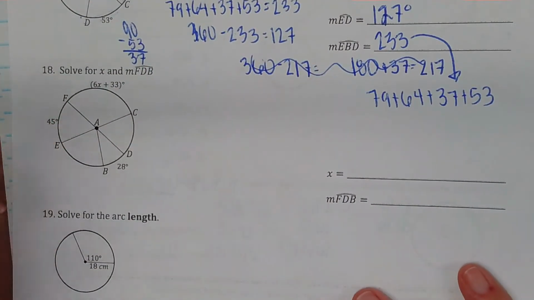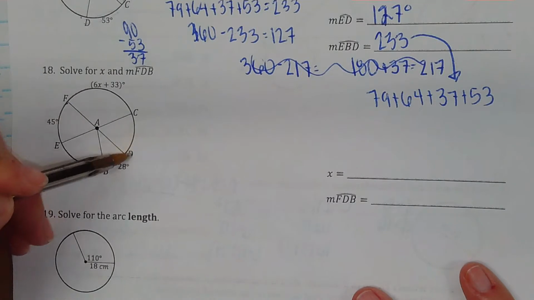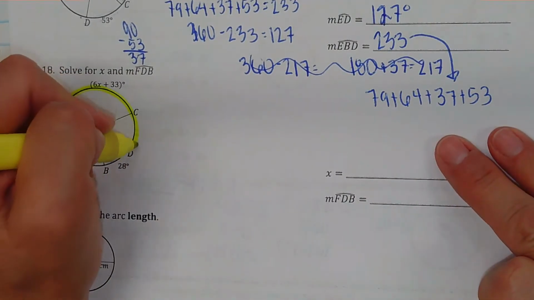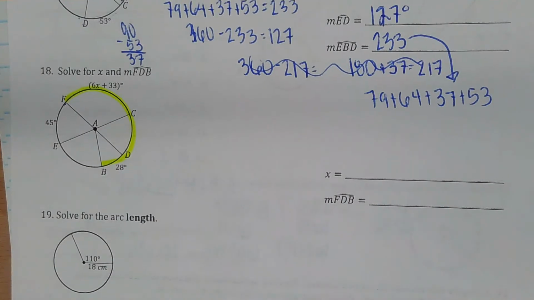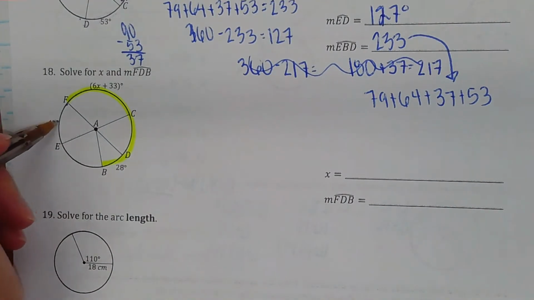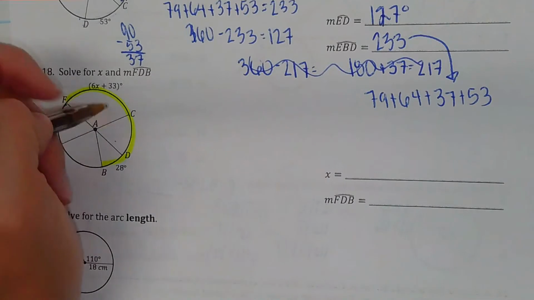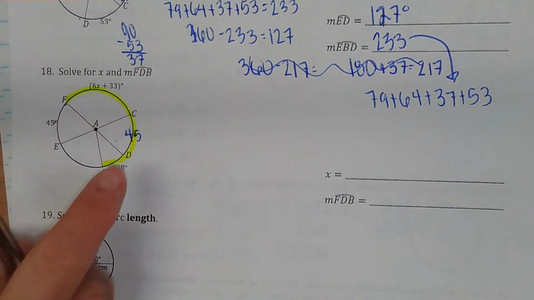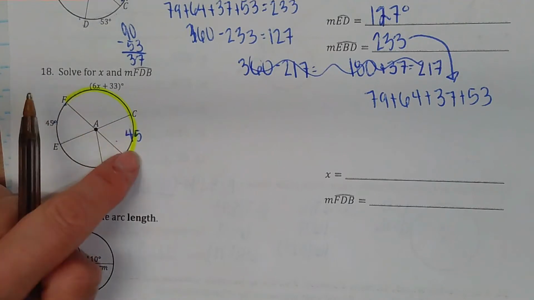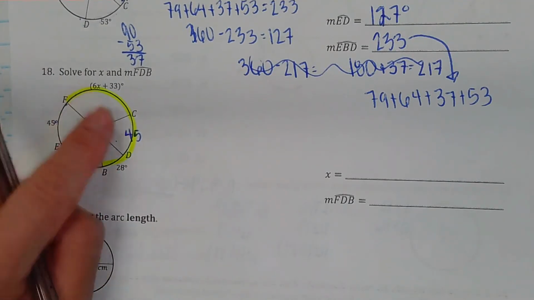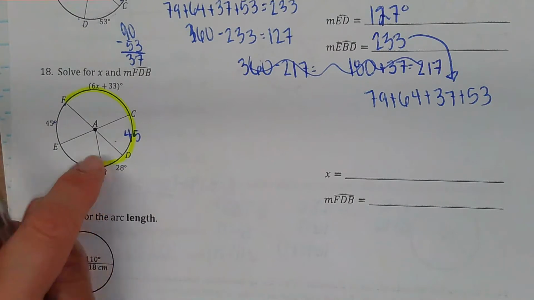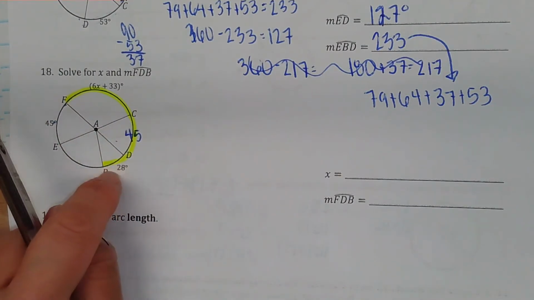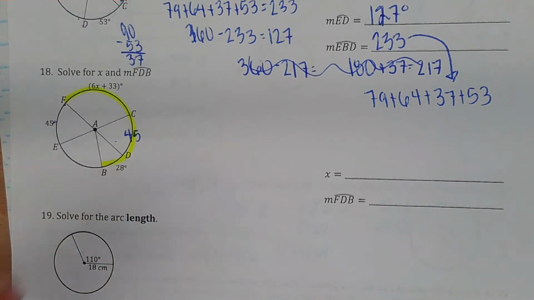Okay, so next up, it says solve for x and for FDB. So from F to D to B, I'm going to be solving for this portion of the circle. So first of all, I see that these are 90-degree angles. Vertical angles. So this would be 45 degrees. Well, to solve for x first, I'm going to add these two together. And then when I solve for FDB, we'll get to that in a second.